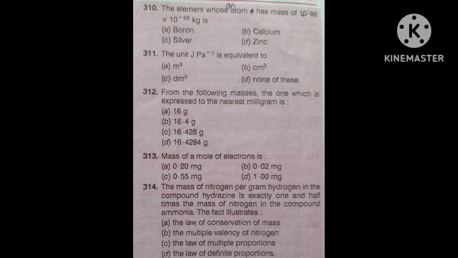Third, decimeter cube. Fourth, none of these. One more time I am reading: the unit joule per Pascal is equivalent to, first option cubic meter, second option cubic centimeter, third cubic decimeter, and fourth none of these.